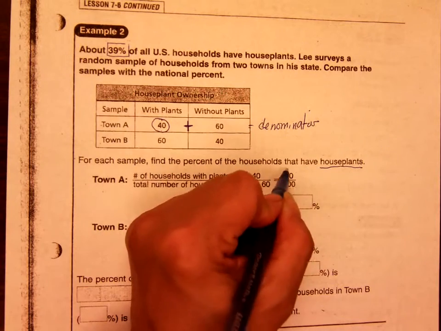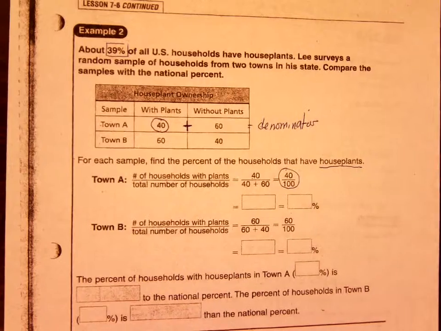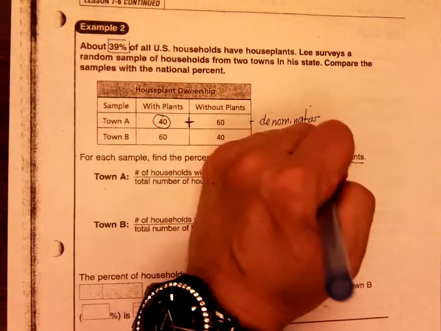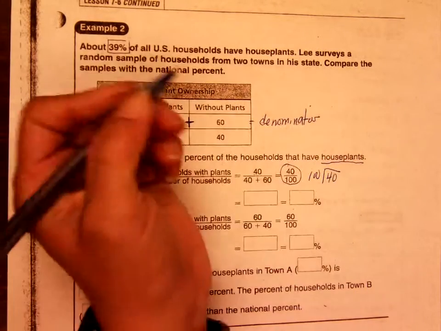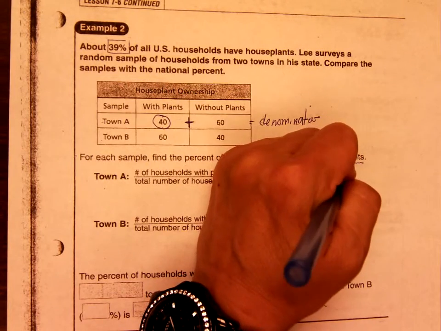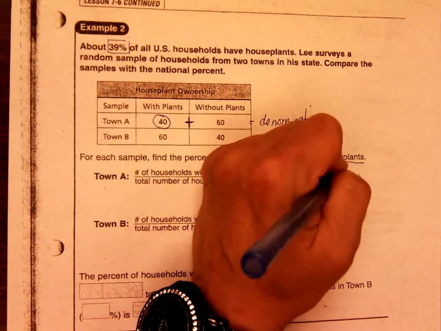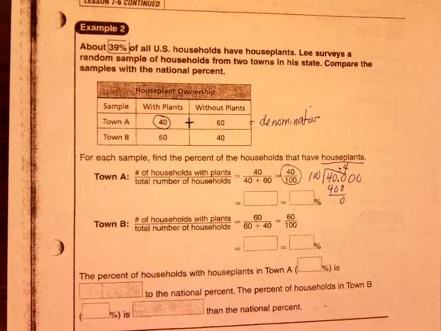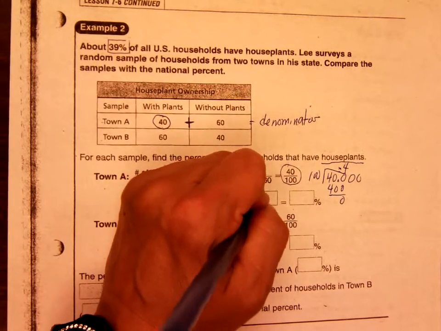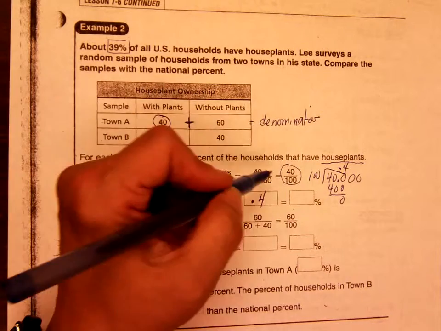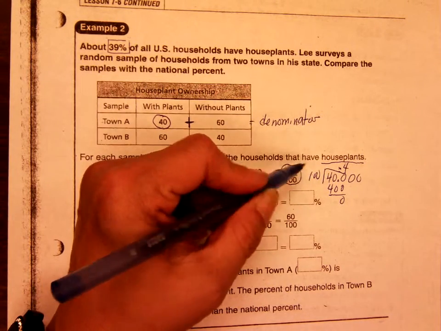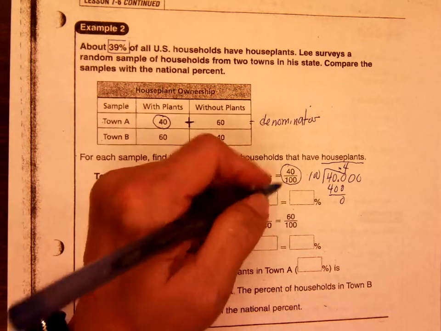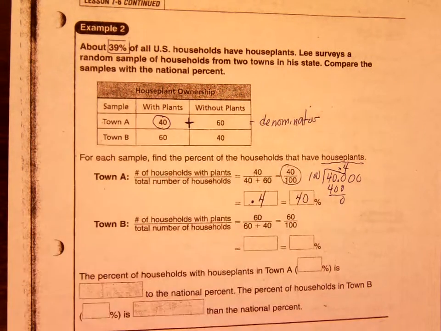So now you have to take this and divide: 40 divided by 100. Put your decimal and 3 zeros. 100 goes into 400 4 times, which ends up being 400, and you have a remainder of 0. So you get your decimal of 0.4. Sometimes it's not going to equal 100, so you have to do this to get your decimal. And then from the decimal, to get your percent, move it over 2 places, and you get 40%.